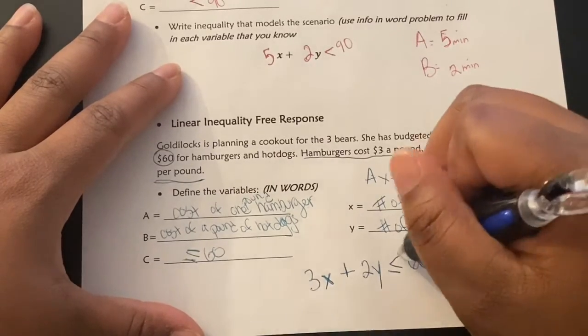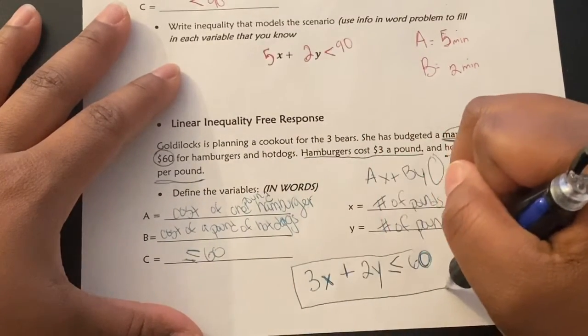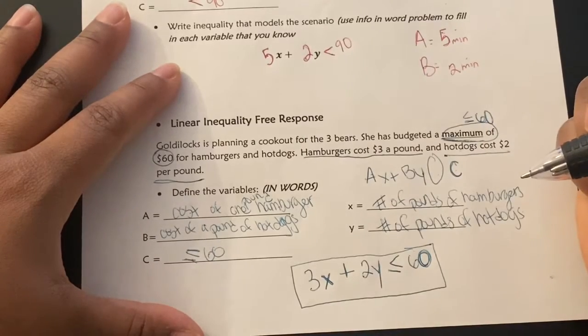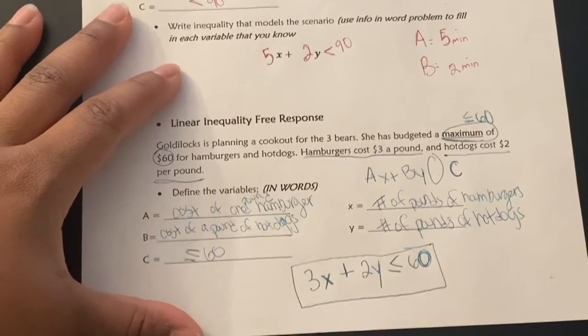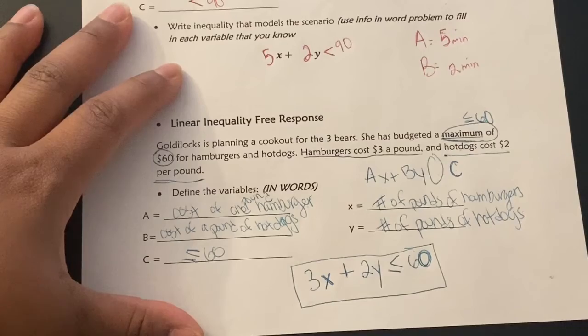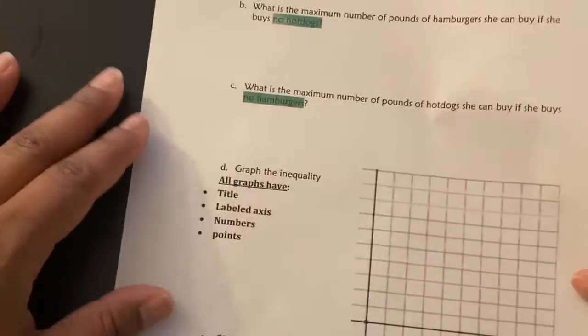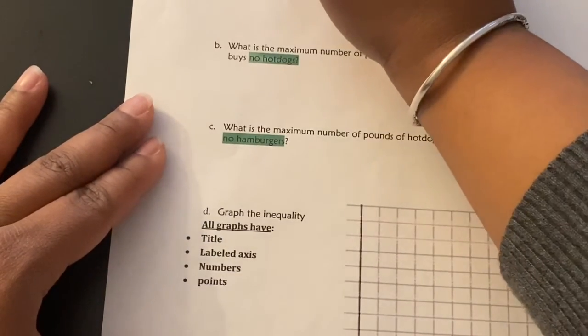Okay, so this is our inequality. Now we have to answer questions using our inequality. I'm going to rewrite it.